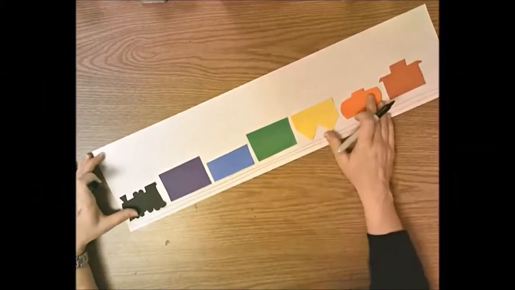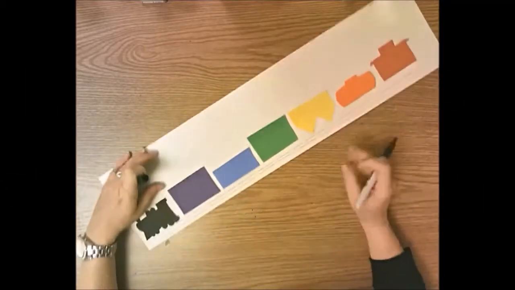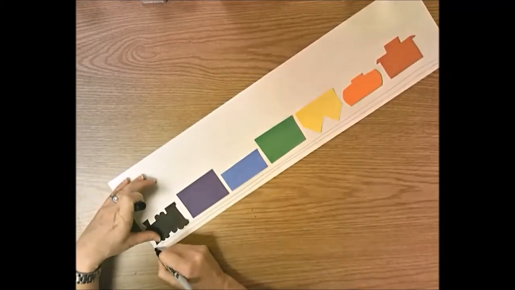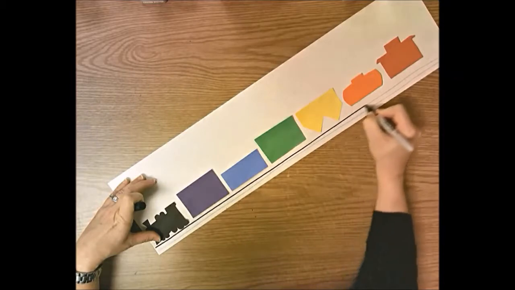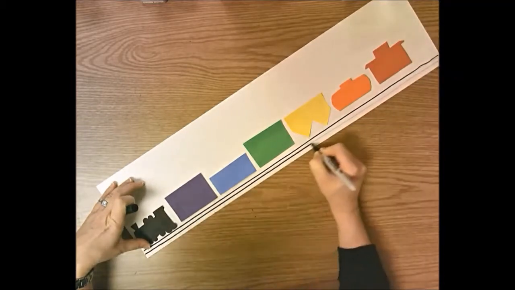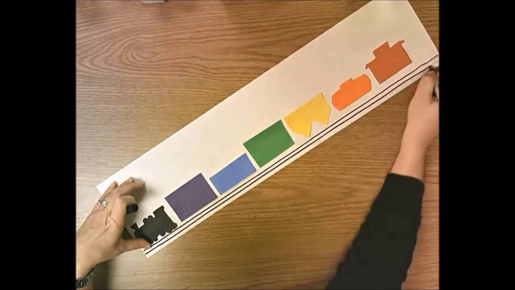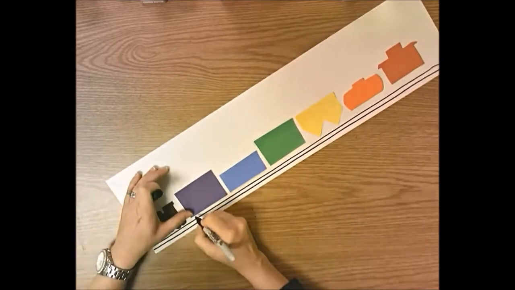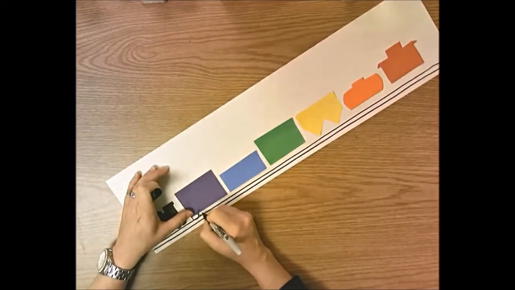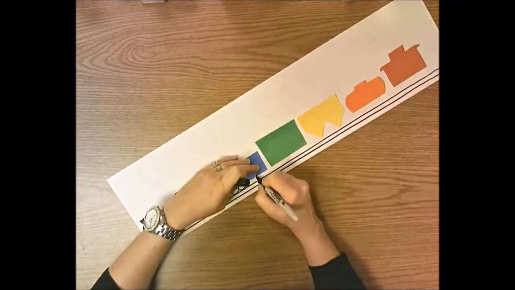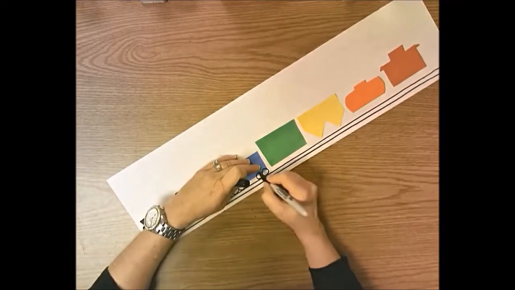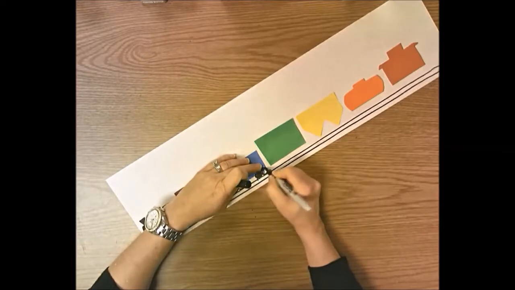So now that my glue is dry, because I don't want you to do this when the glue is wet, I'm going to add all my details with the permanent marker. So I'm going to go through and trace my track line. Again, with this marker, if I go too fast, it's going to look grayish. I need to add wheels to each of my cars. Remember, they're pairs, 2 wheels side by side, and then I'm going to color those in.